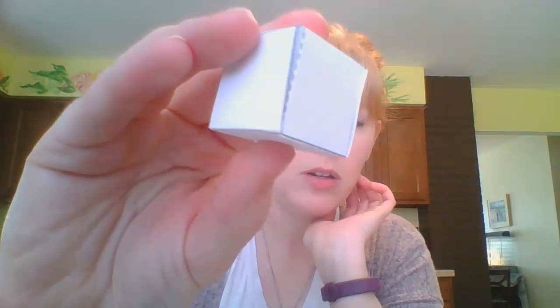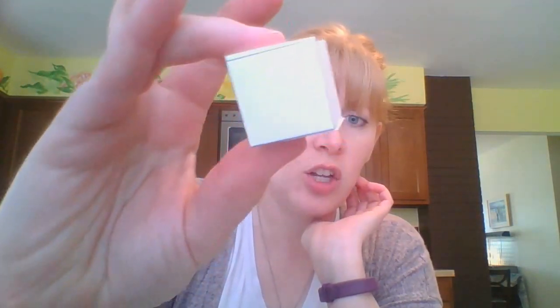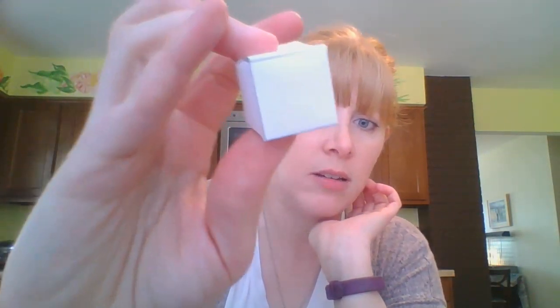So one side I was quick enough to actually glue. The other 2 that I folded in, I had to use some tape on. So that is a cube that I constructed.